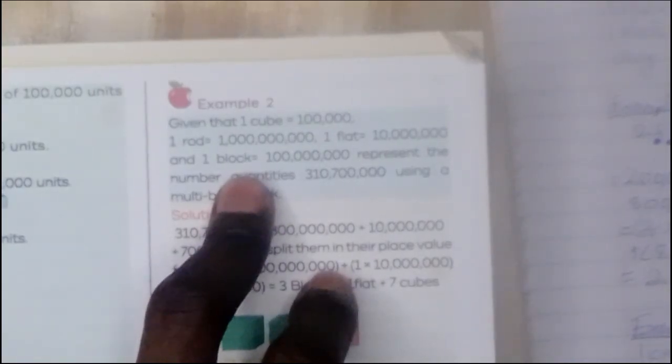One flat is equal to 10 what? 10 million. And then one block is equal to 100 million.